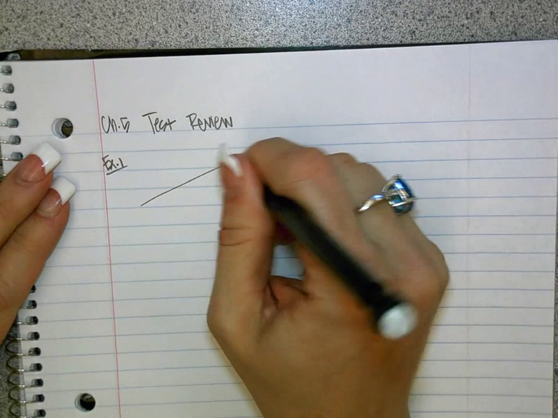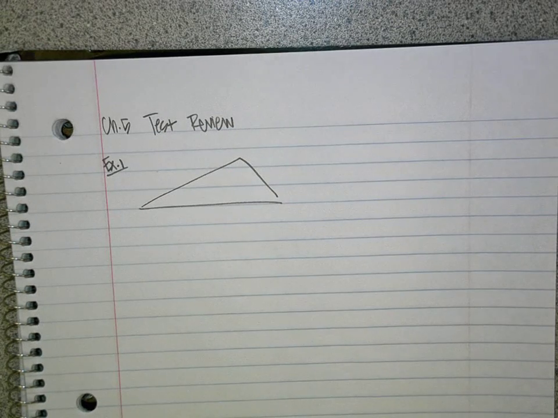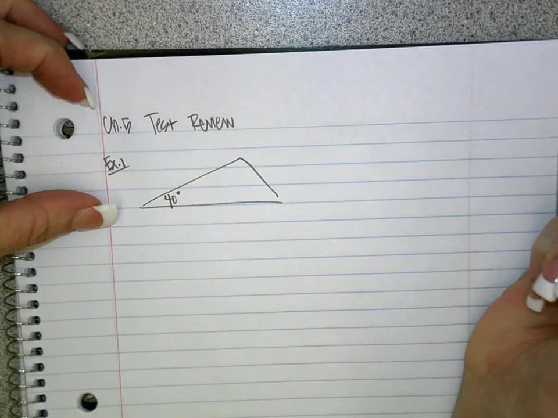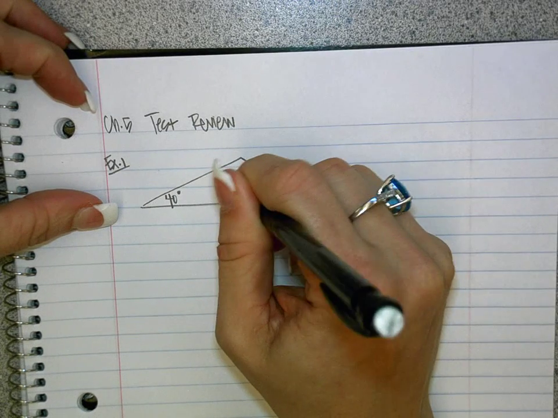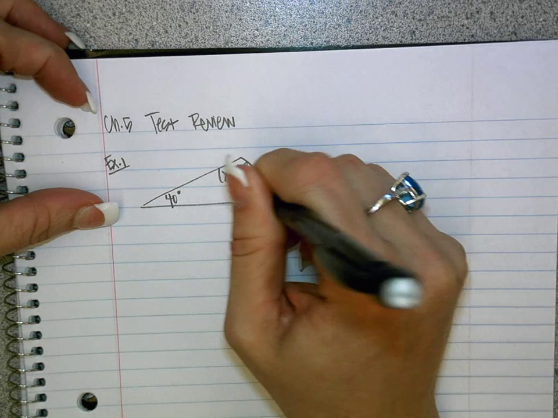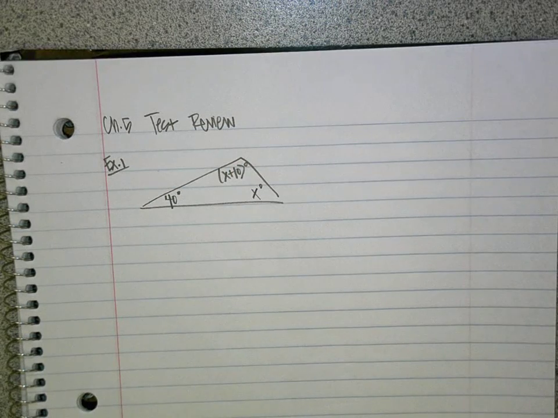If I give you a triangle, it looks kind of like that. And I tell you that this angle is 40 degrees. This one is x plus 10 degrees. And this is x degrees. And I'm asking you to find the value of x. Okay, find the value of x.